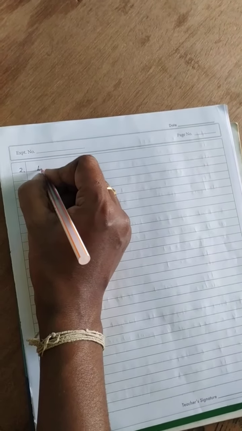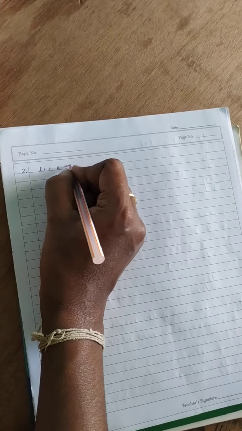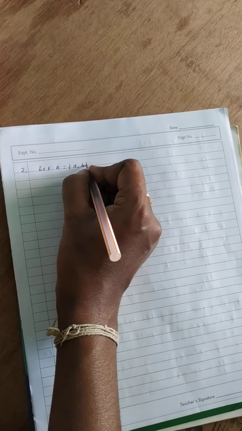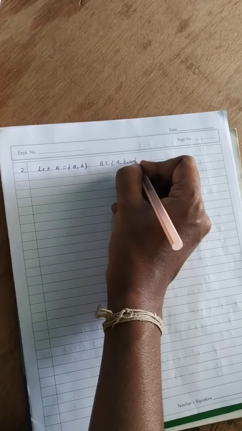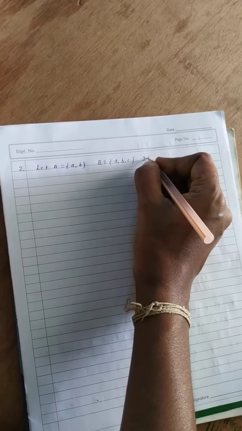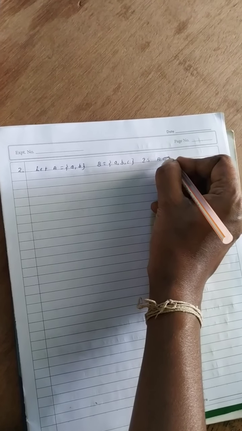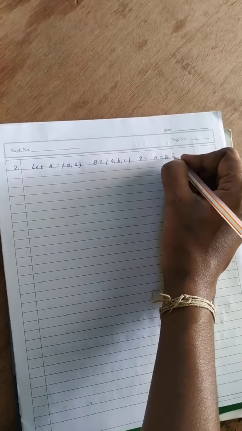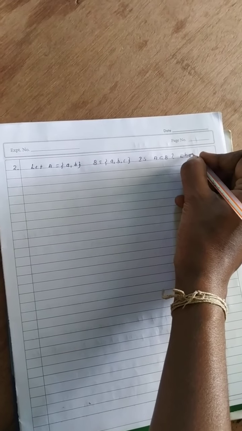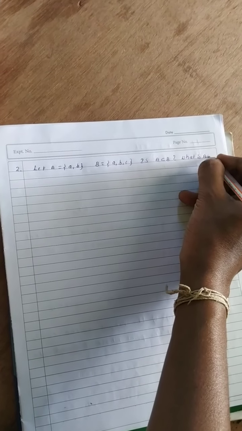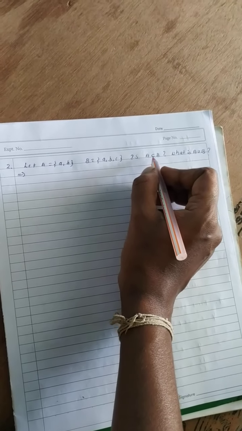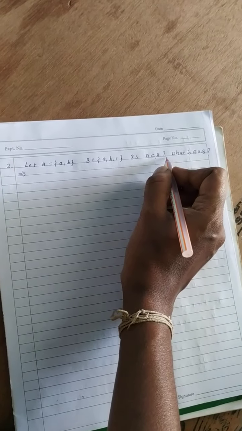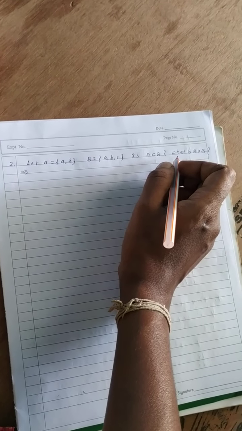Second one is, let A is {a, b}, B is {a, b, c}. The question is, is A a subset of B? Question mark. What is A union B? So now check with the question. Question is, is A a subset of B? Question mark. And what is the union of these two sets?